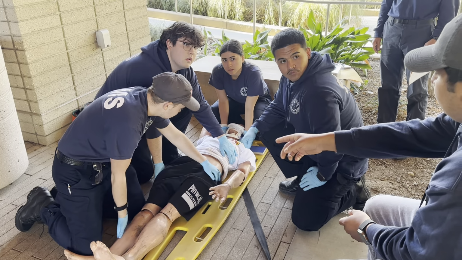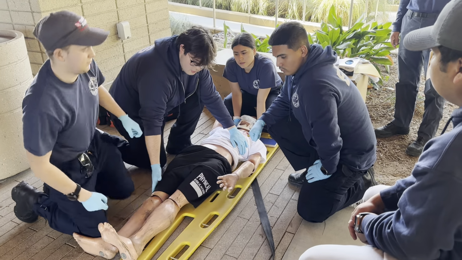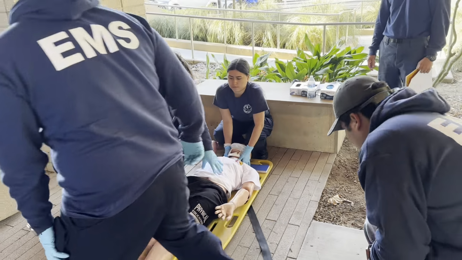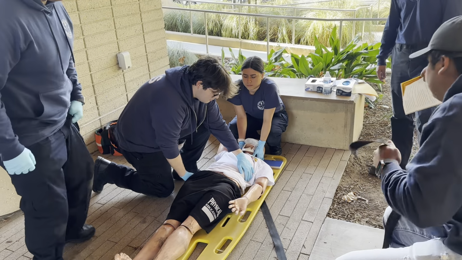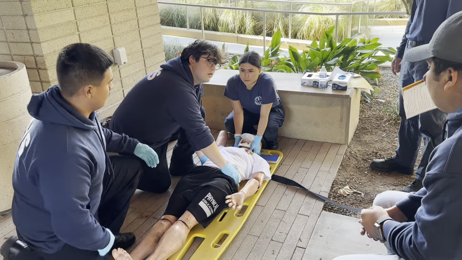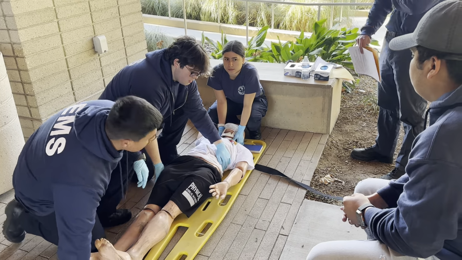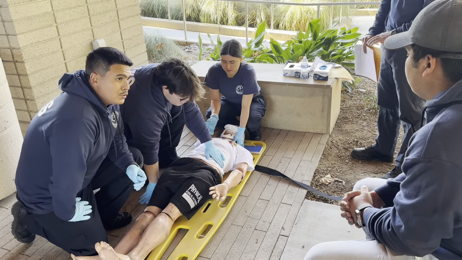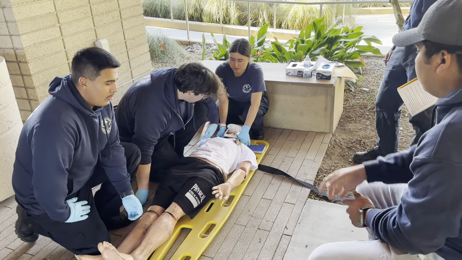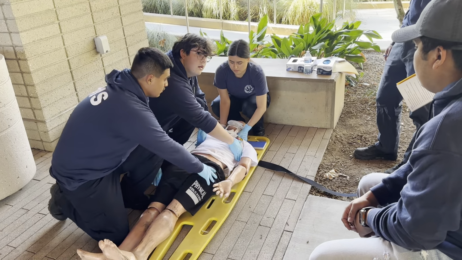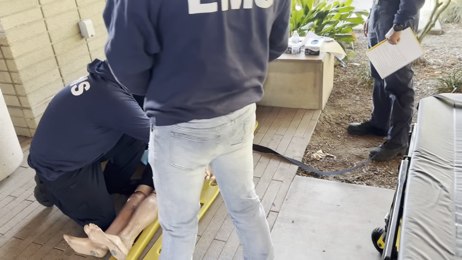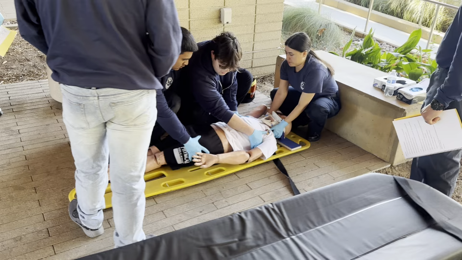So fire will leave now because you don't need him anymore. It depends which direction you want to go. Okay, so you're gonna go under his armpits and you're gonna go in the pelvis, just like that. Yep, just like that. Okay, on Faith's count.